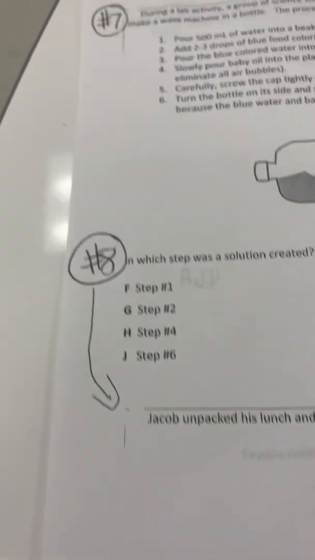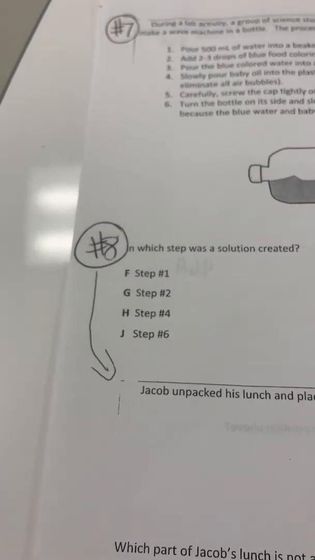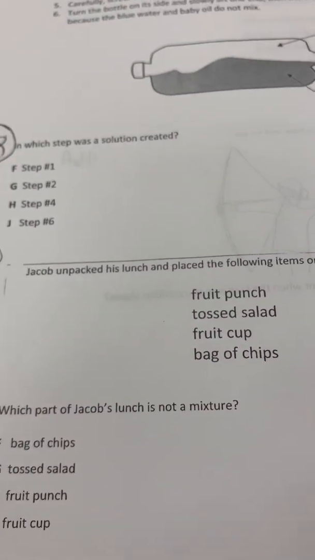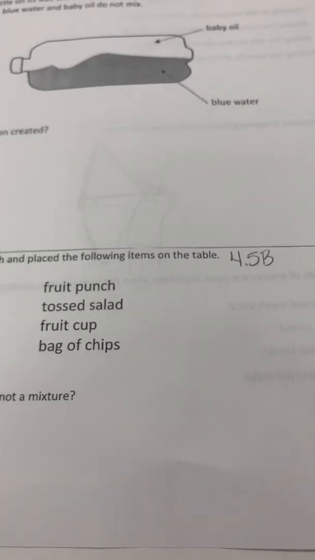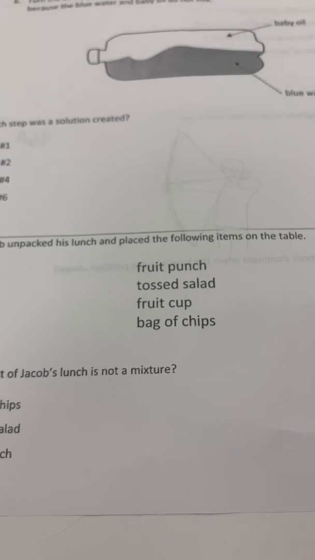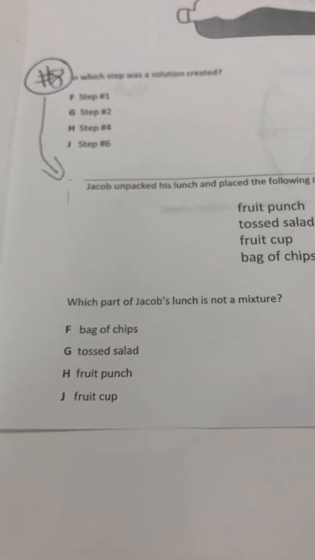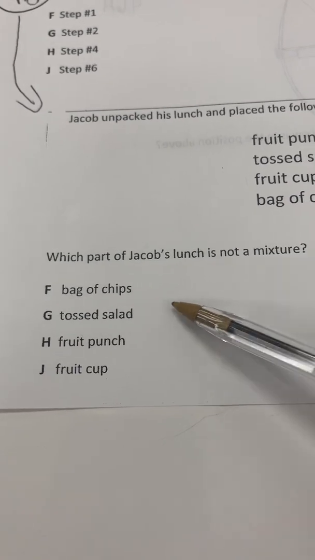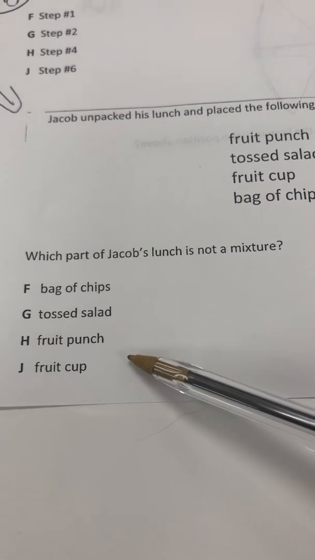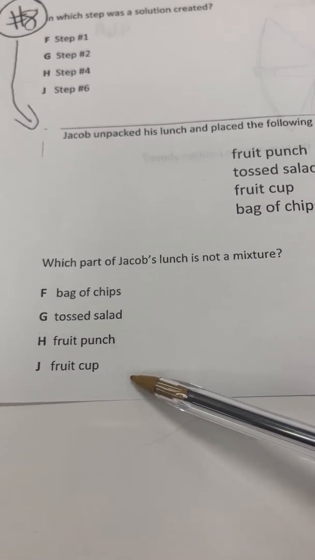So this is number 8. Jacob unpacked his lunch and placed the following items on the table: fruit punch, tossed salad, fruit cup, bag of chips. Which part of Jacob's lunch is not a mixture? Is it bag of chips, tossed salad, fruit punch, or fruit cup?